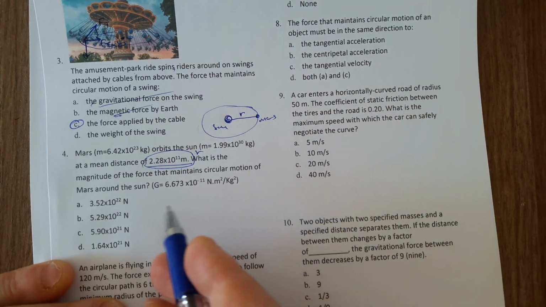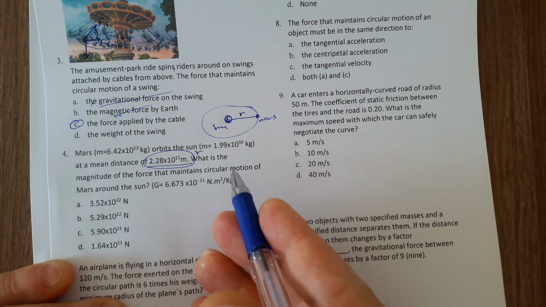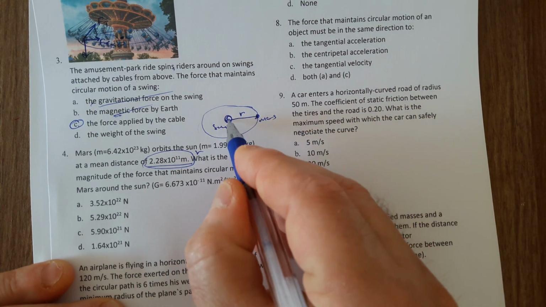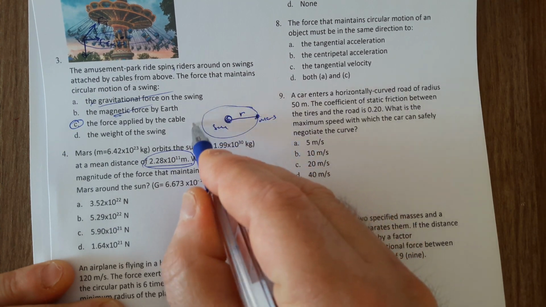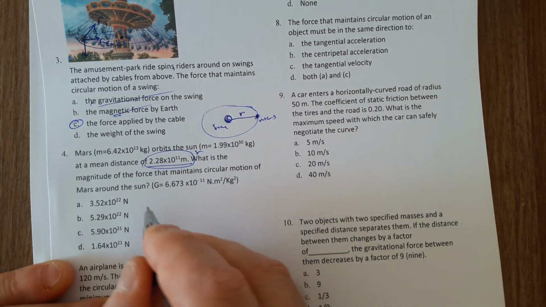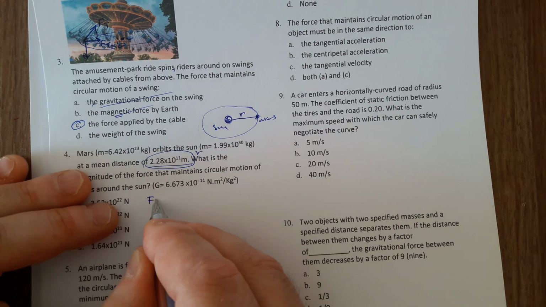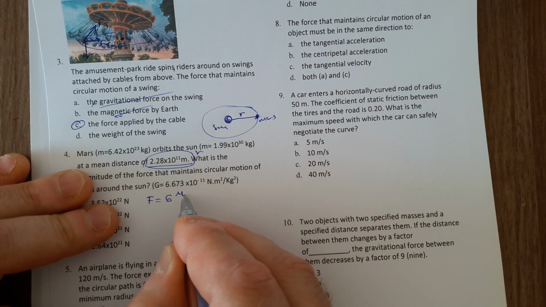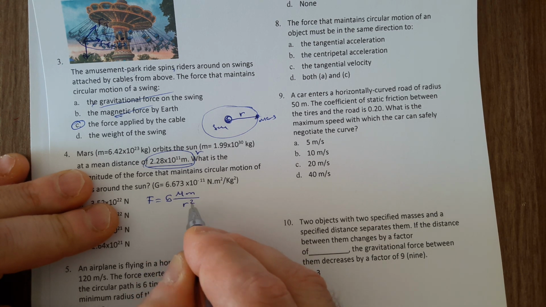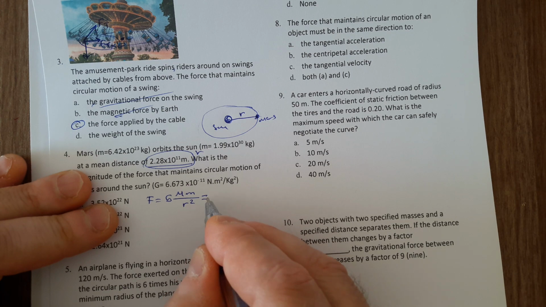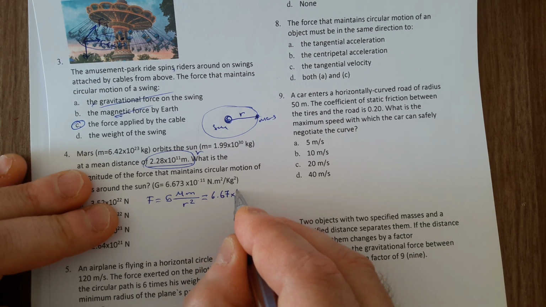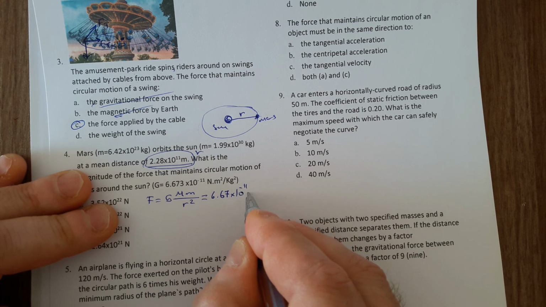So that mean distance will be the radius of the circular path. Then we will find the force that maintains circular motion. In fact, we are going to calculate the gravitational force, because the gravitational force between the sun and Mars is causing Mars to follow a circular path. So F is equal to G times the mass of the sun times the mass of Mars, divided by the square of the separation between them. G is 6.67 times 10 to the power of negative 11.